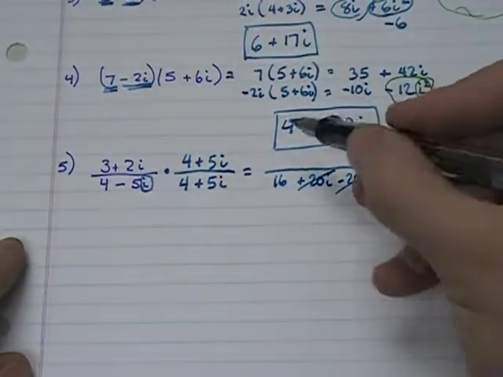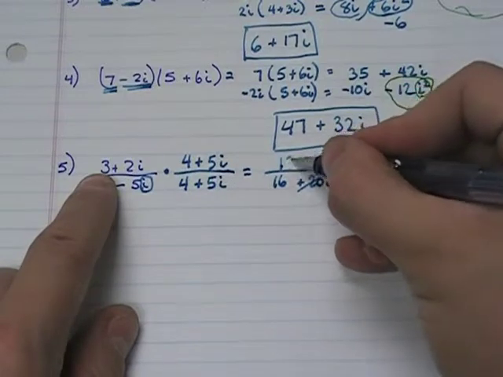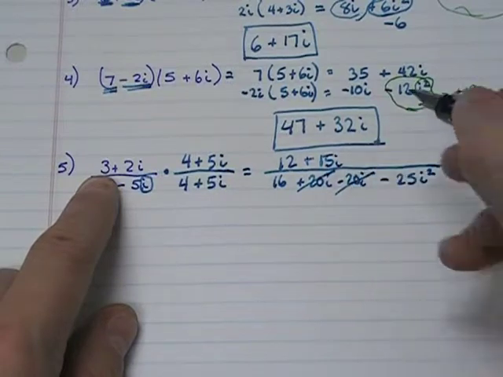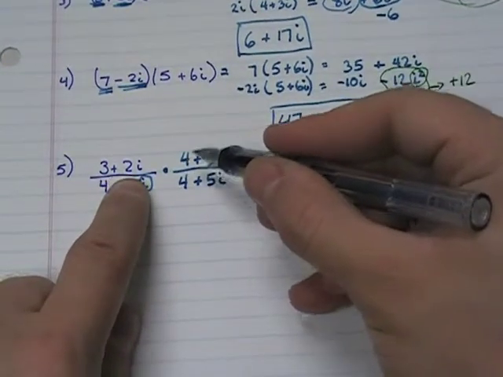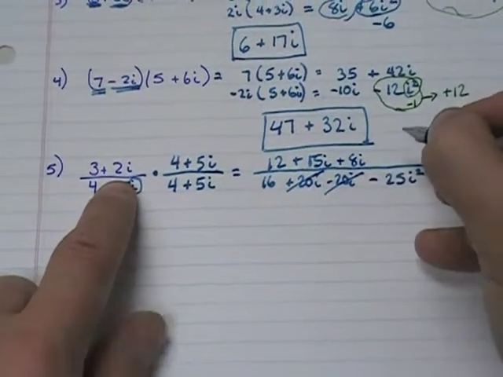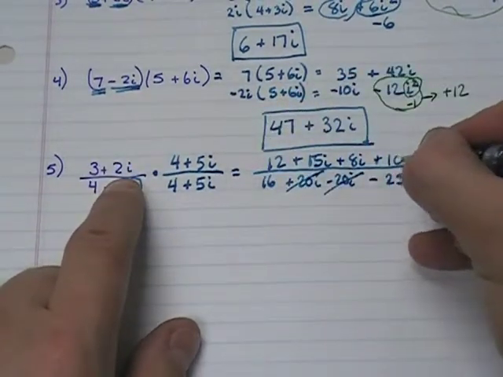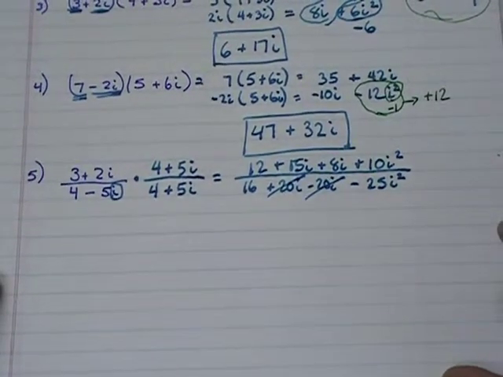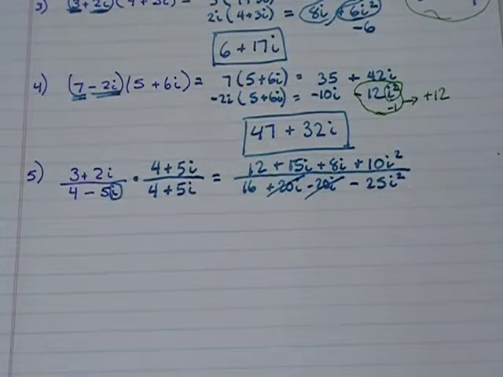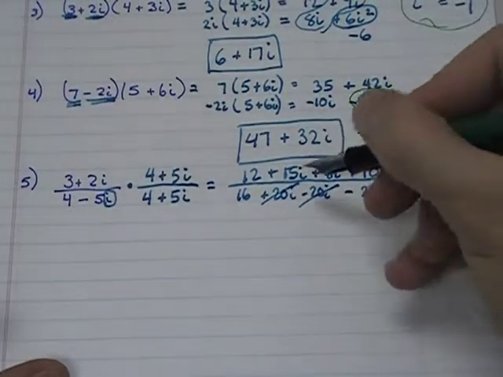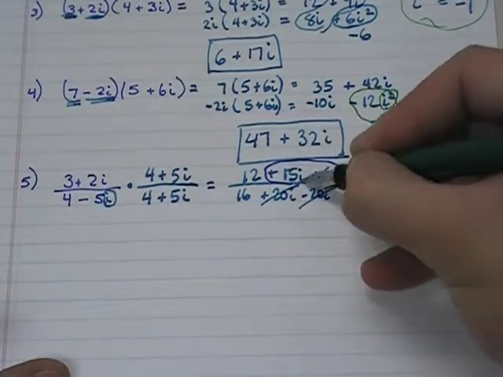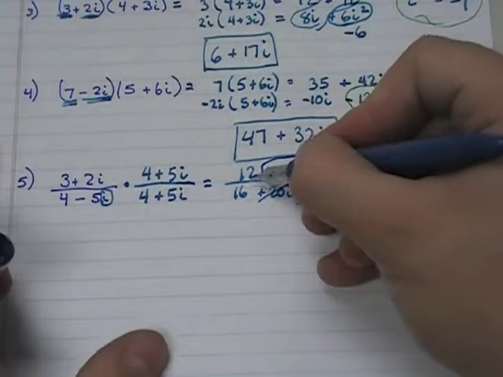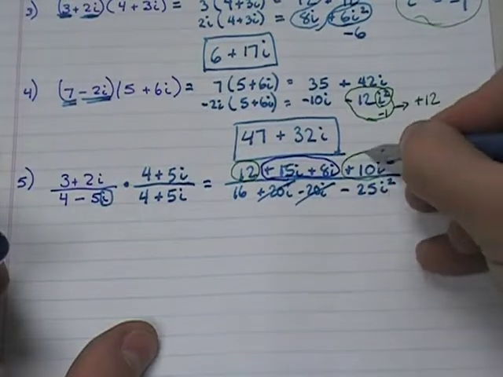Okay? And then on top, same thing, 3 times 4 is 12. 3 times 5i is 15i. 2i times 4 is 8i. And 2i times 5i is 10i squared. Now, on top, we have like terms, and on bottom, we have like terms. On top, we have 15i and 8i. Those are like terms. And we also have 12 and 10i squared.